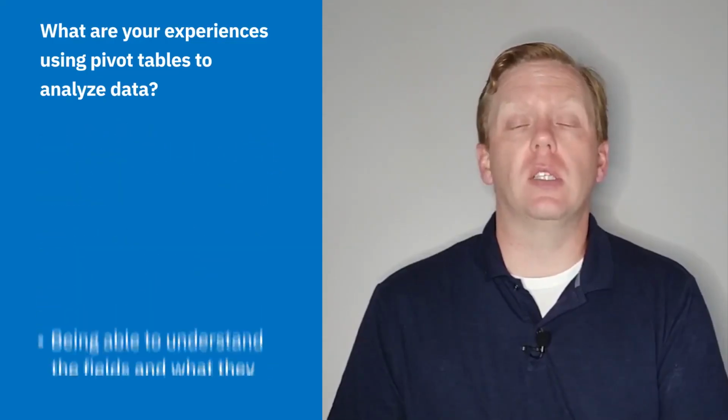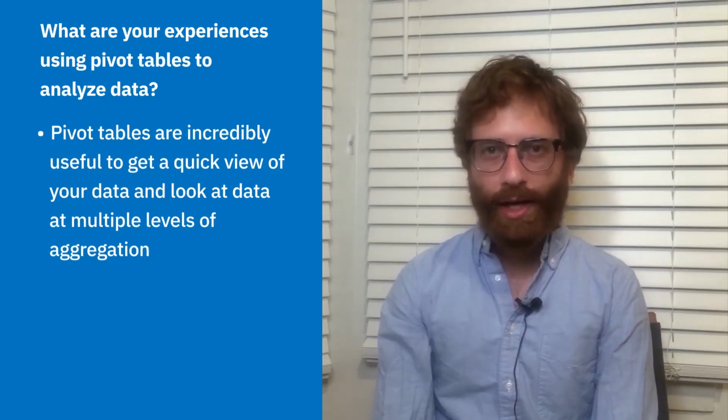Being able to understand the fields, what they mean, what they look like, these are all things that can help you at the start of a project as you're looking to do your analysis. Pivot tables are incredibly useful to get a quick view of your data and to look at multiple levels of your data in a very quick and clean way.